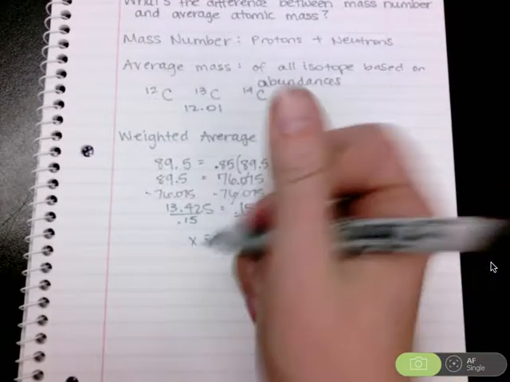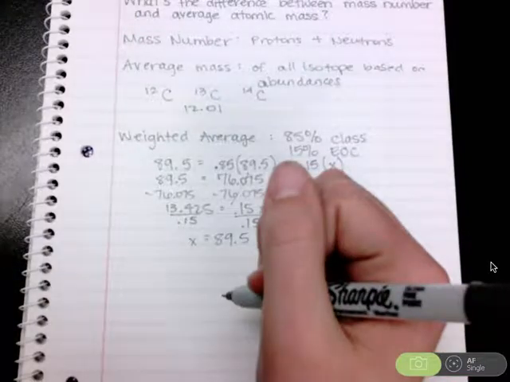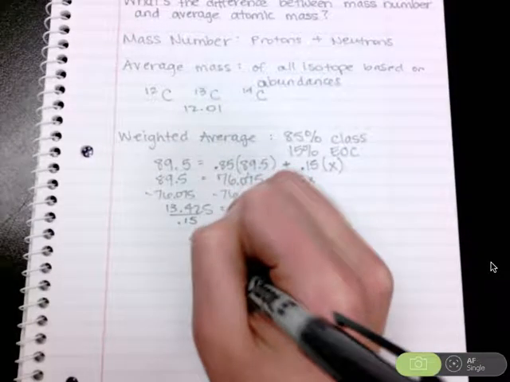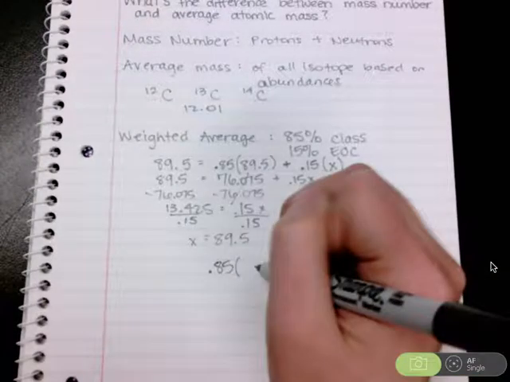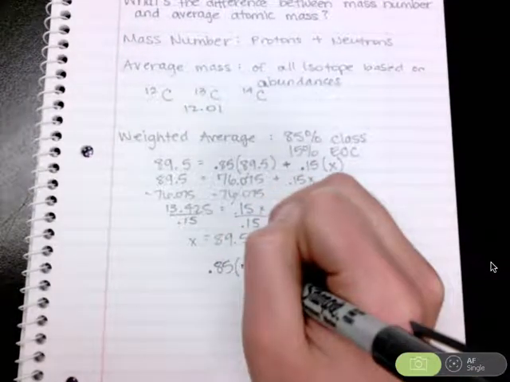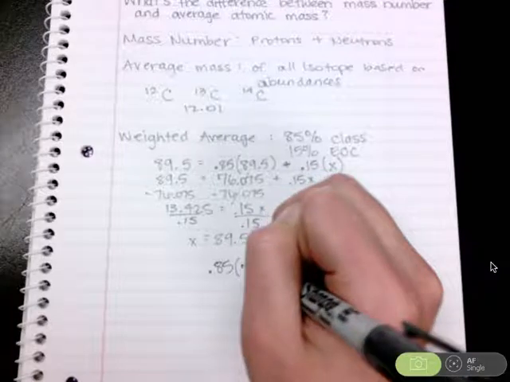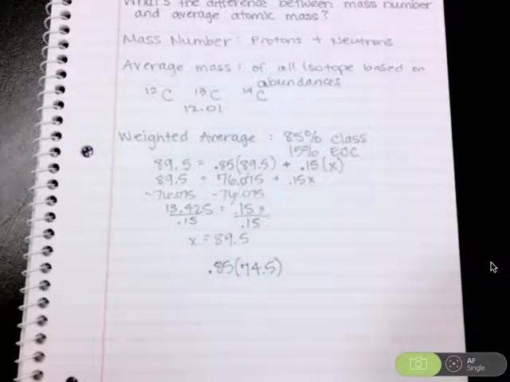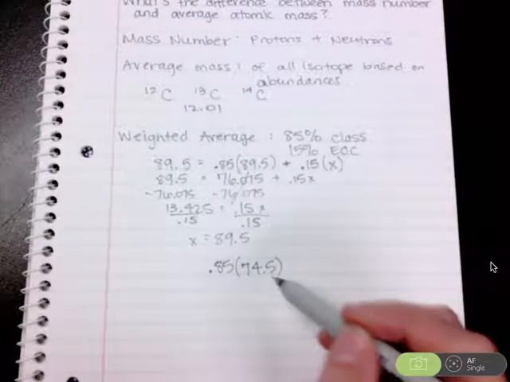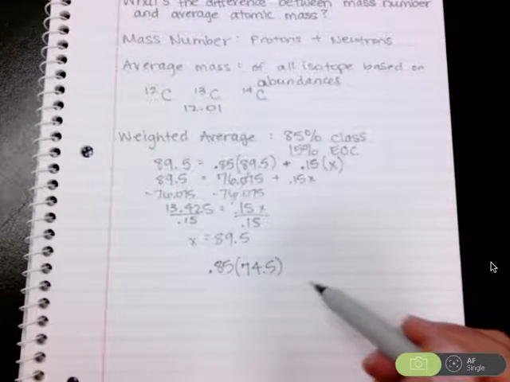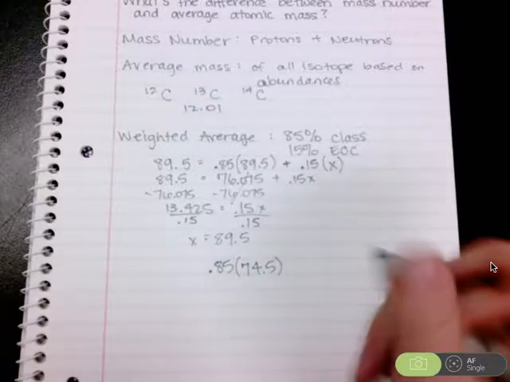Let's do that again with a different scenario. Let's say in the class, which is 85%, you have a 74.5. So a 74.5 is one of the lowest C's you can have. And you're like, oh, Miss Haverdays, can I bump it to a B?